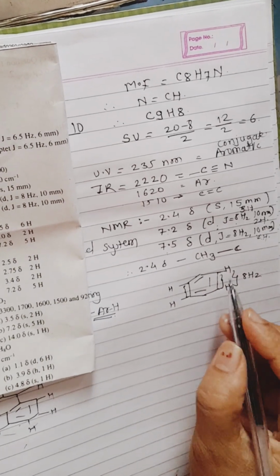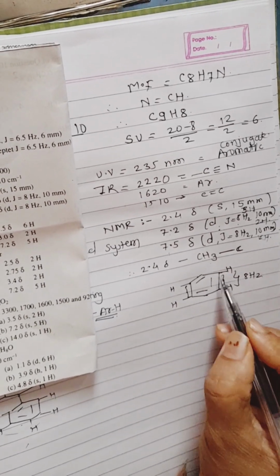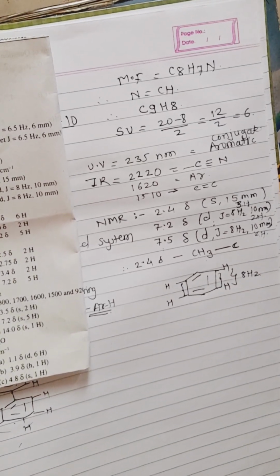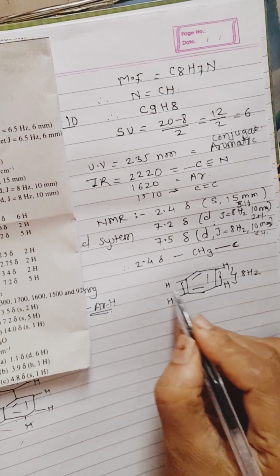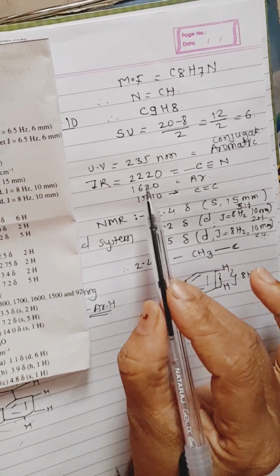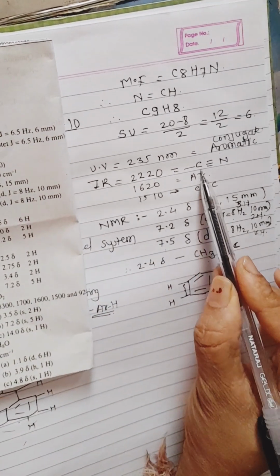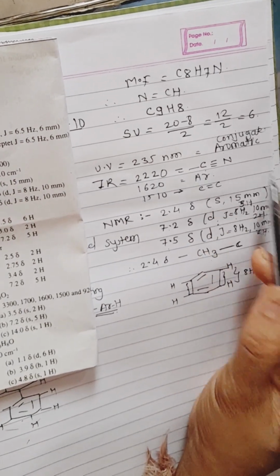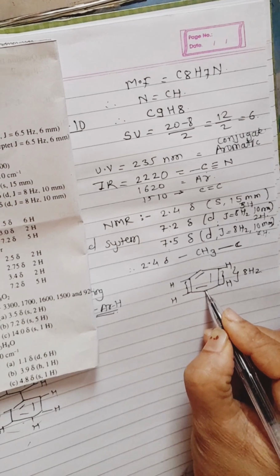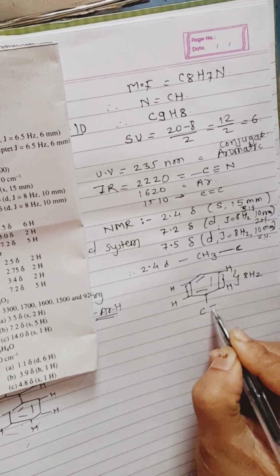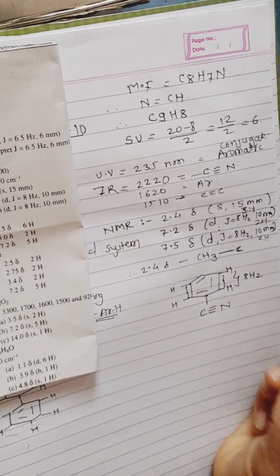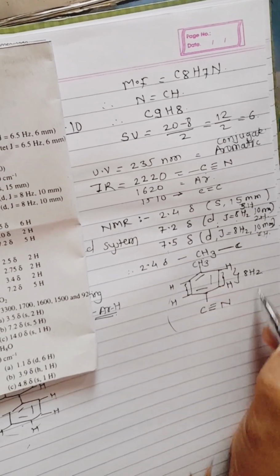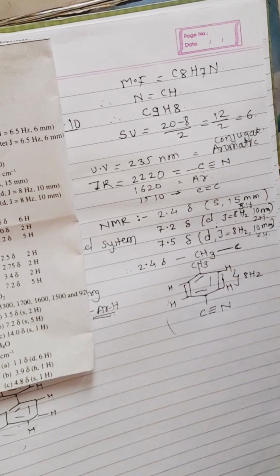Now friends, look here: one is a CH3 group, another is the aromatic proton, and from the IR data we have already found the cyanide group, that is a C triple bond N. Therefore I attach the C triple bond N group here and the CH3 group here, and we get the structure from the given molecular formula.